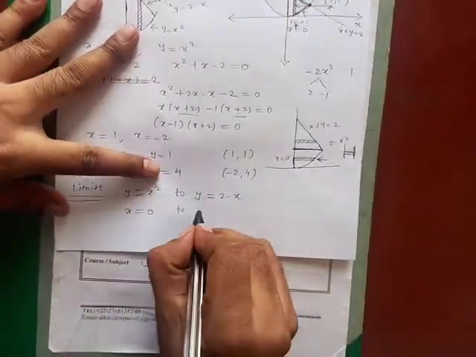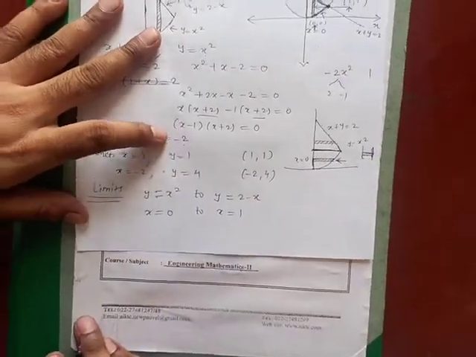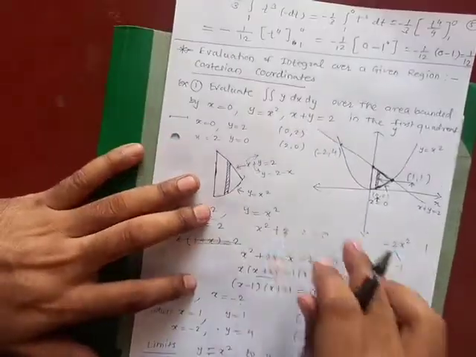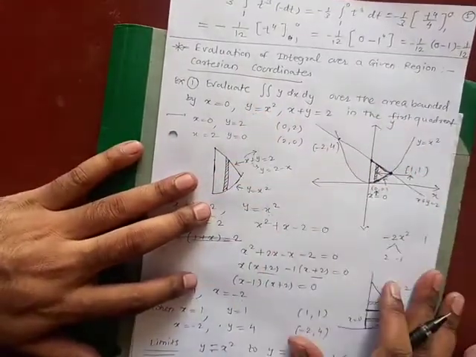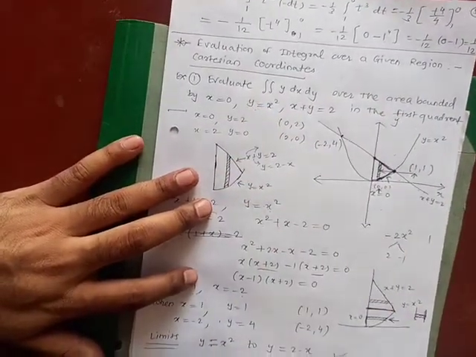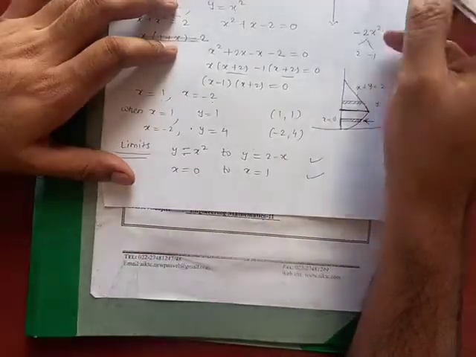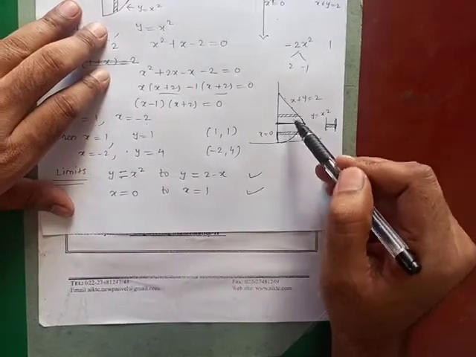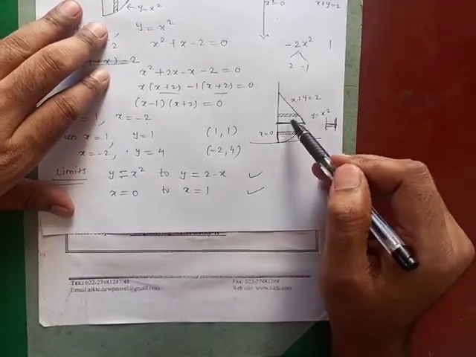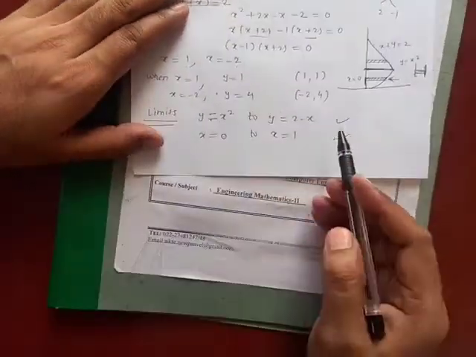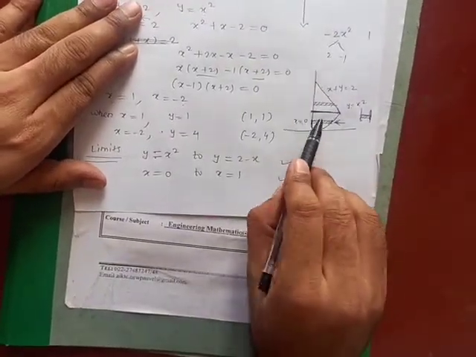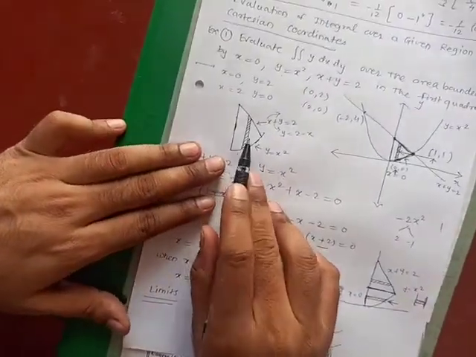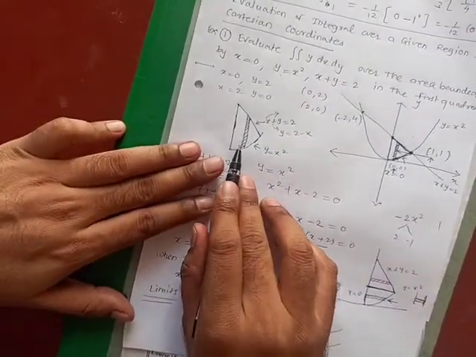So x is equal to 1 will be your limit. These are very important for solving any examples wherein you have been given a curve or area bounded by some curves. First of all, draw them, find the intersecting point, then decide which strip you want to take, whether it's parallel to the x-axis or y-axis, and then find it. This is also correct, but this will consume your time. Therefore we have taken a strip parallel to the y-axis.